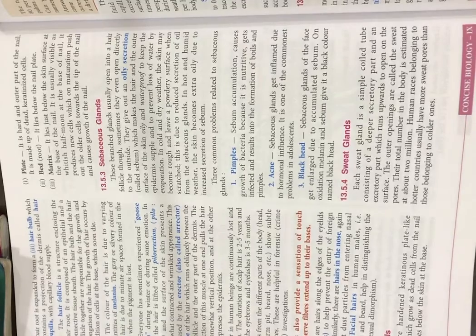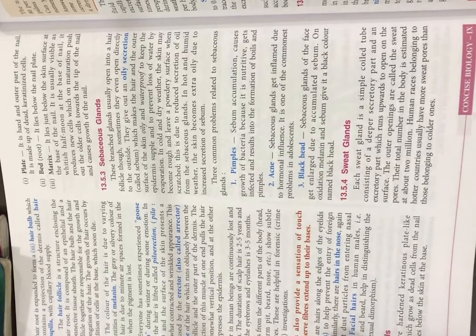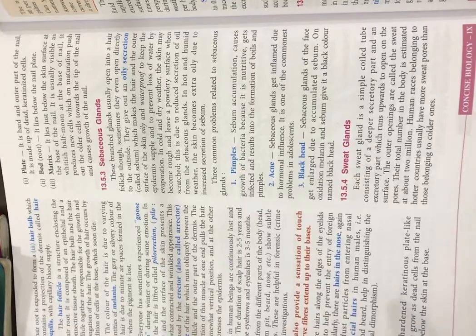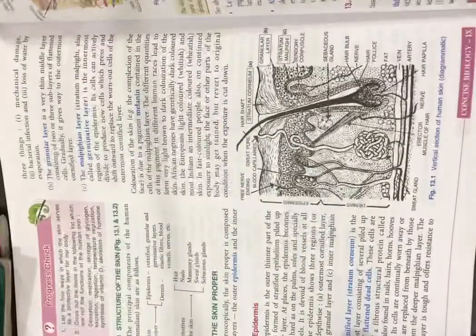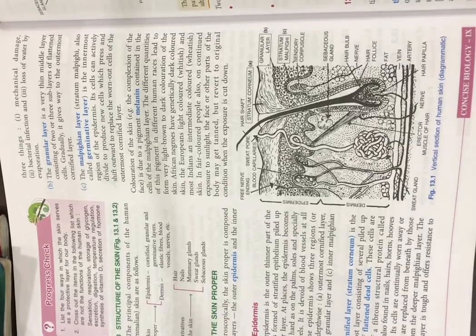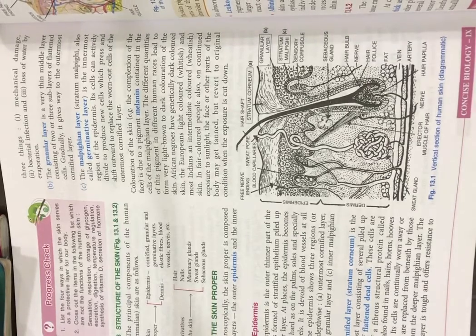Each sweat gland is a simple coiled tube consisting of a deeper secretory part and an excretory part which runs upward to open on the surface. The outer opening is called the sweat pore. The total number in the body is estimated to be about 2 million. Humans belonging to the hotter countries have more sweat pores than those living in the colder countries.